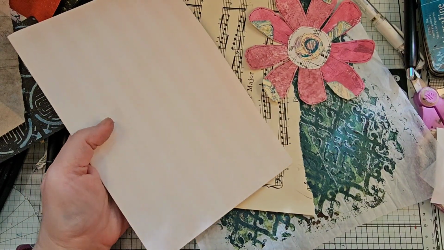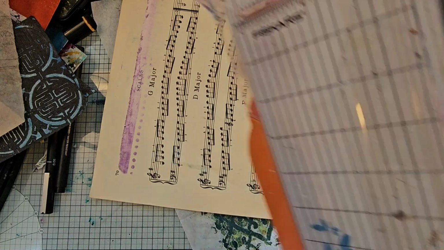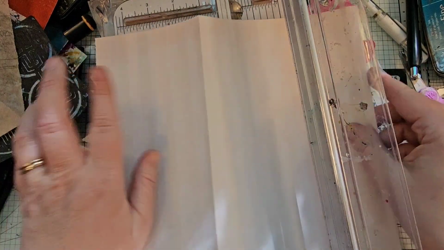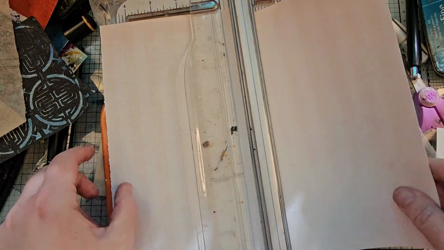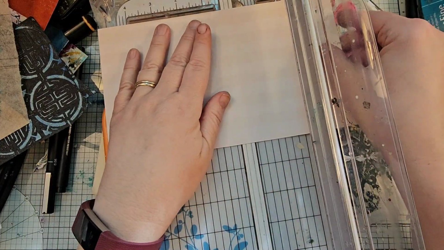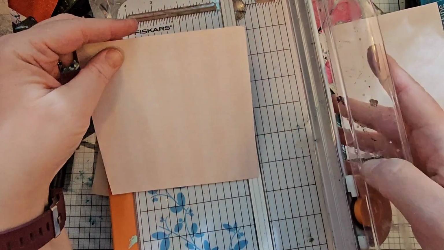So I'll cut this down. And I don't even mind if it's good cardstock. So if it comes off the edge a little bit, that's okay too. So I'm actually gonna go a little bit shorter. And still a triangle, right? Rectangle. I don't think I made it a perfect square. Oh, let's hope not.